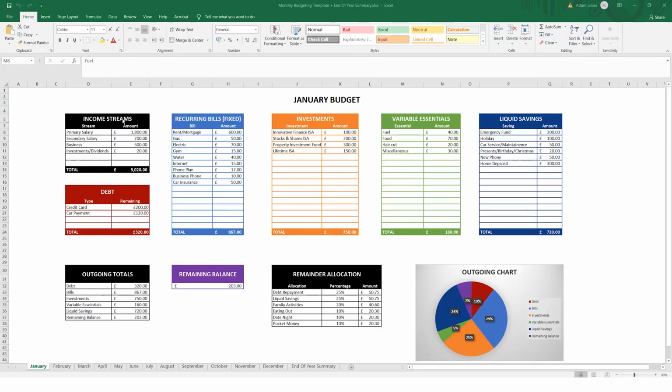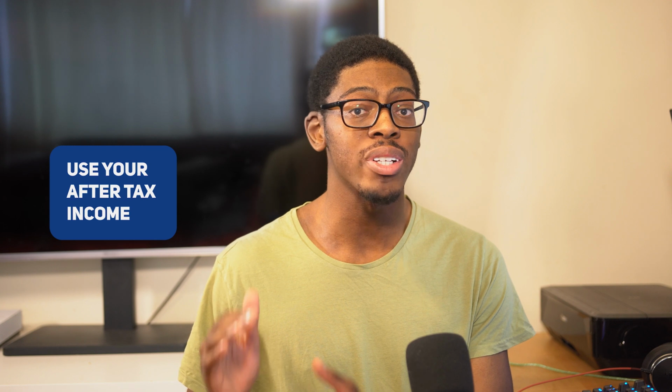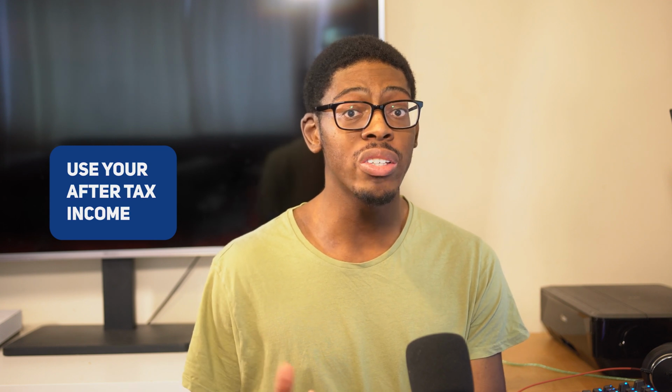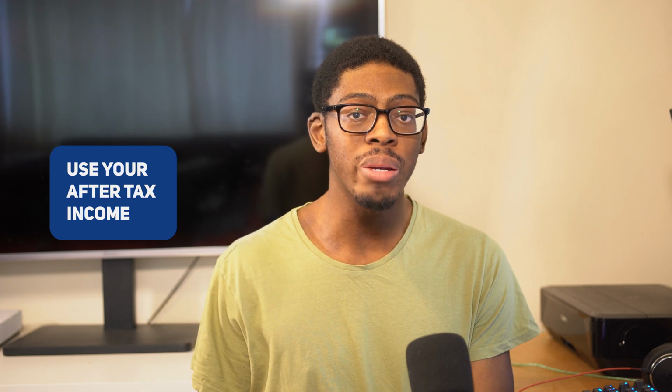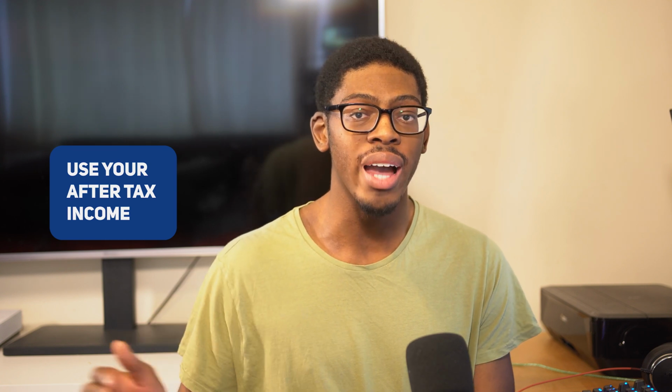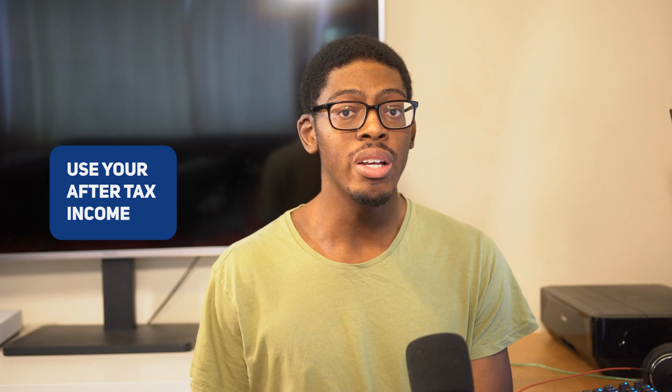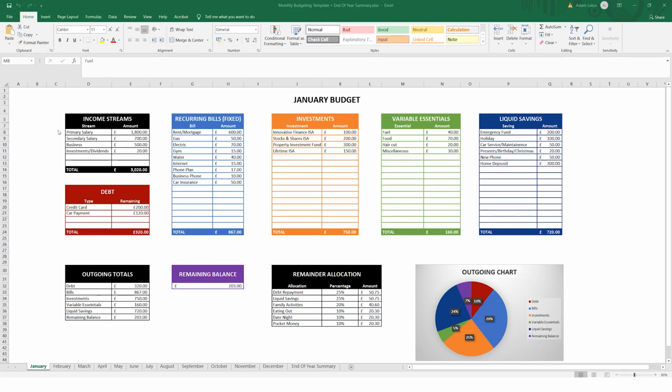And before we get into it, I must say that these numbers that I've got in here for the actual income stream, this is the income stream after tax. So make sure when you're entering this data, you're not entering in your gross income streams. You want to enter in just your after tax income streams within here. So just to bear that in mind. So right at the top, of course, we have our primary salary. This is pretty much where the majority of people are going to be making the majority of their income. So of course, we want to have that at the top of the list.